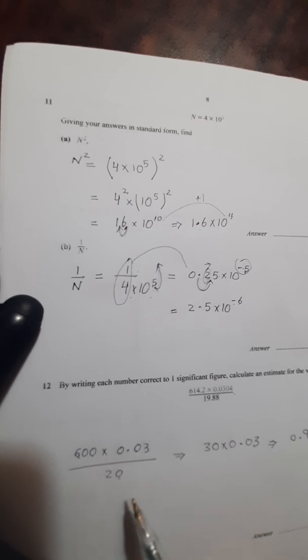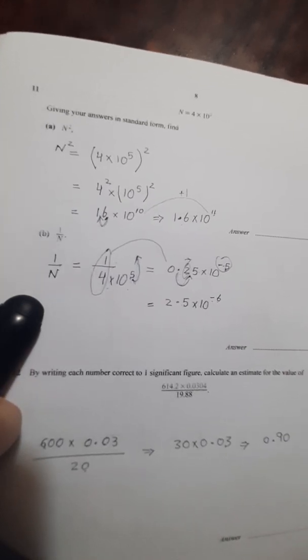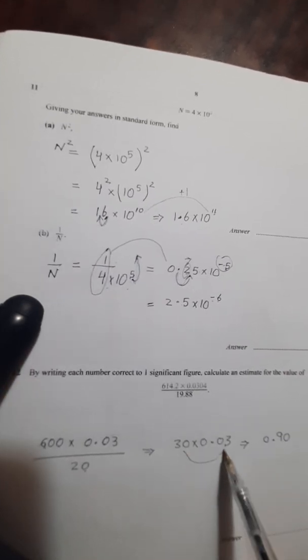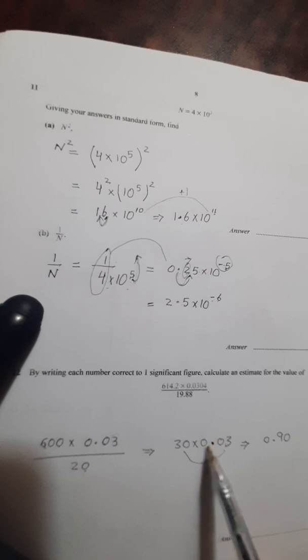So you can work on it. 600 over 20 will give you 30. 30 into 0.03, that is 0.9. Basically you have multiplied 30 into 3, your answer is 90. And in the answer you should have 2 digits after the decimal, like we have in the question, 2 digits after the decimal. So insert the decimal in such a way that you have 2 digits after it. So this is your answer.